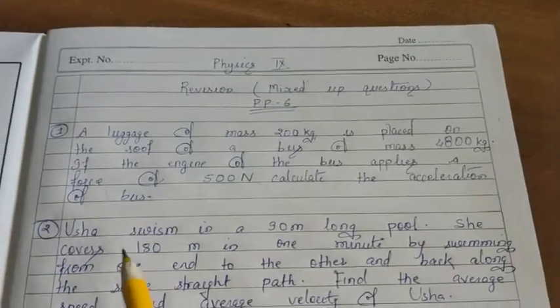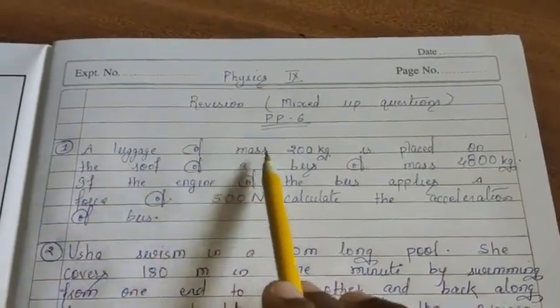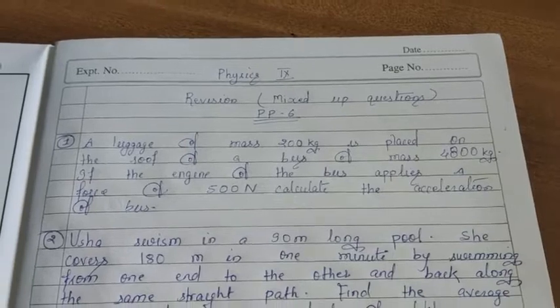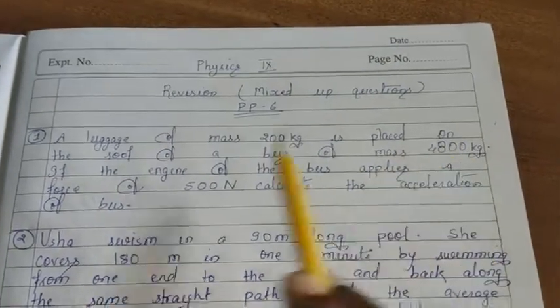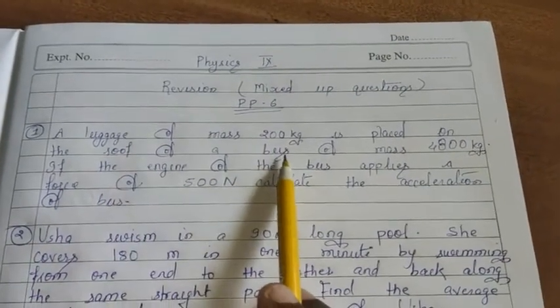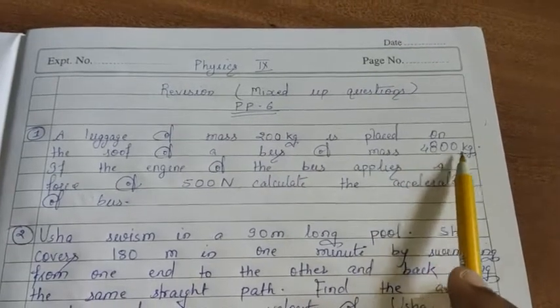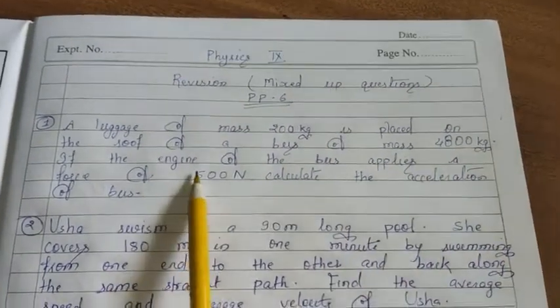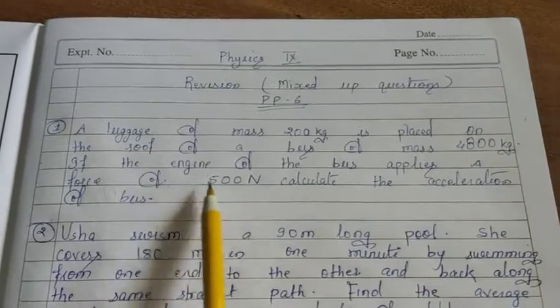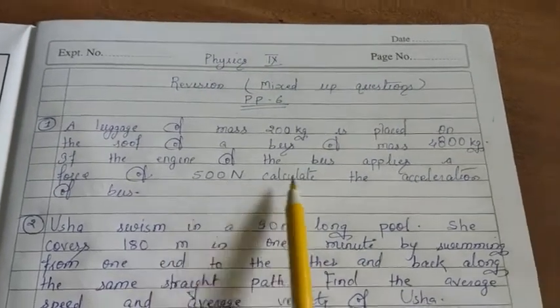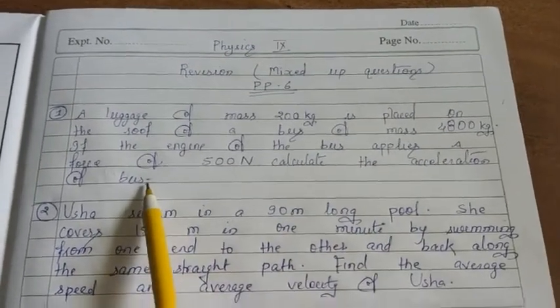The first question is, a luggage of mass 200 kg is placed on the roof of a bus of mass 4800 kg. If the engine of the bus applies a force of 500 Newton, calculate the acceleration of the bus.